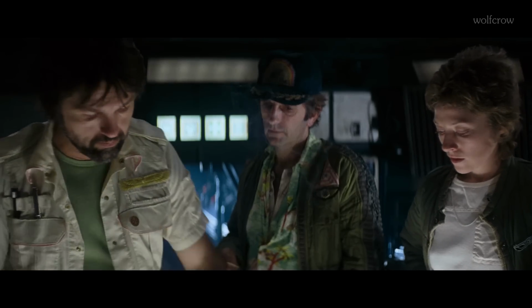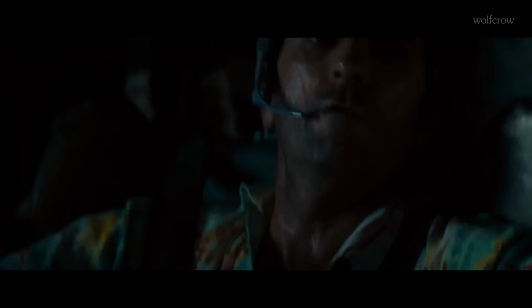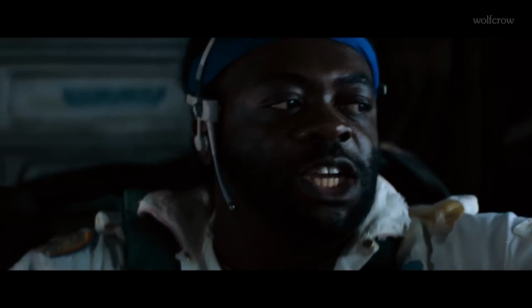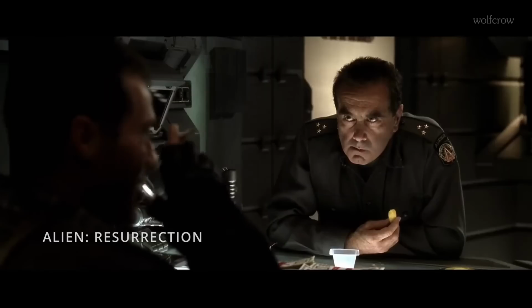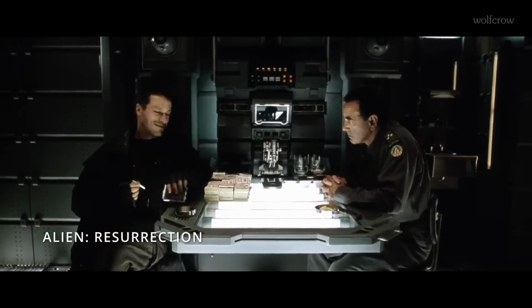The set is dominated by cool tones and deep shadows that just makes everything feel cold and chilly in deep space. Compare that to the warm tones in later Alien movies, and the effect just isn't the same.